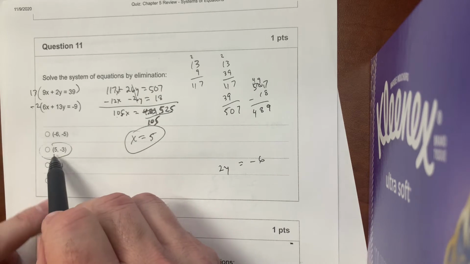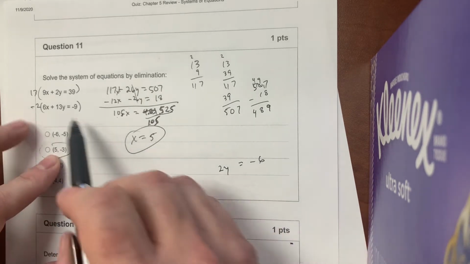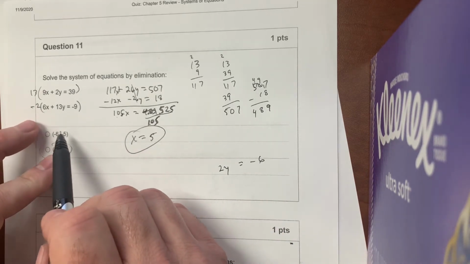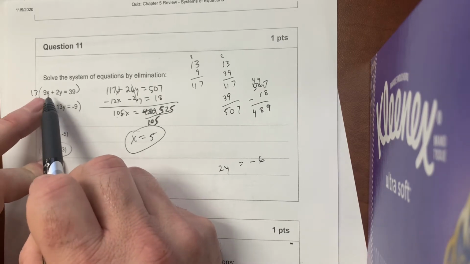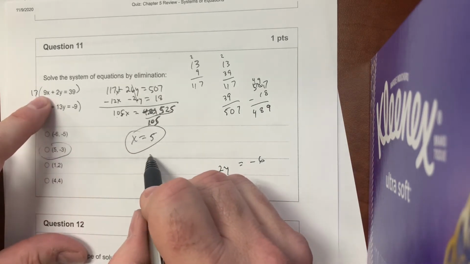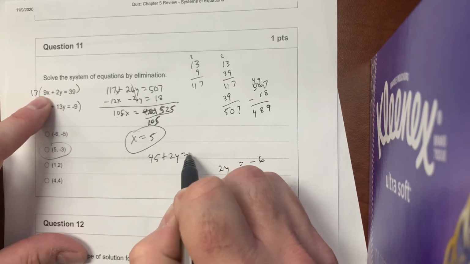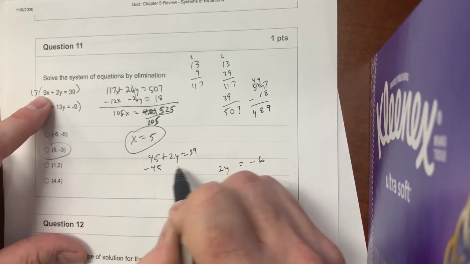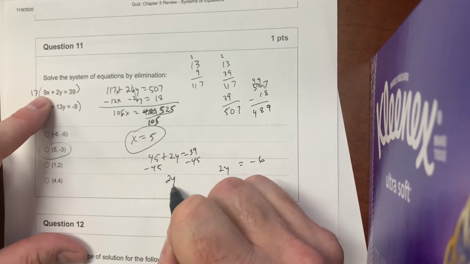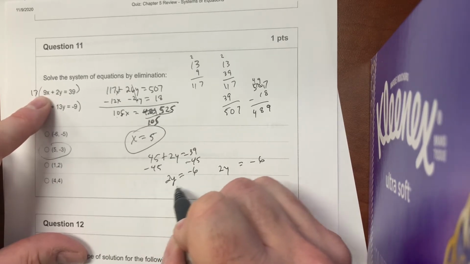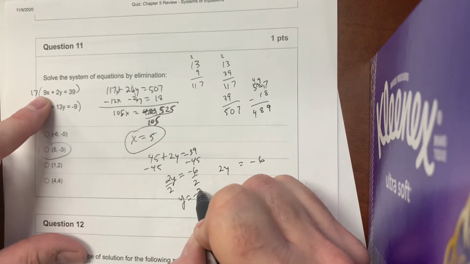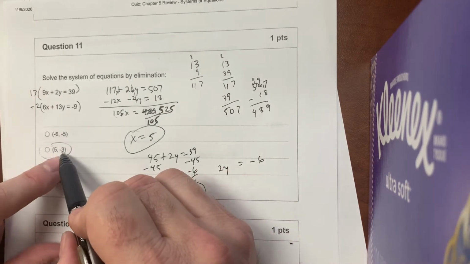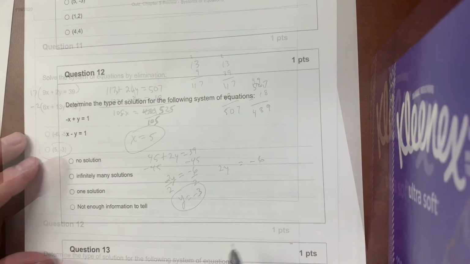That's going to leave me right here. It's the only one that x is 5, but I can plug it back in. I can go back up to x right here. 9 times 5 is 45 plus 2y equals 39. I can subtract 45, and I get 2y equals negative 6. And if I divide by 2, I get negative 3. And that's where I'd get my other answer. Okay, there's number 11.